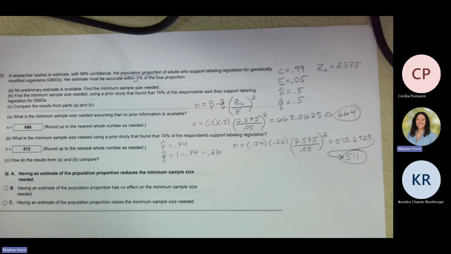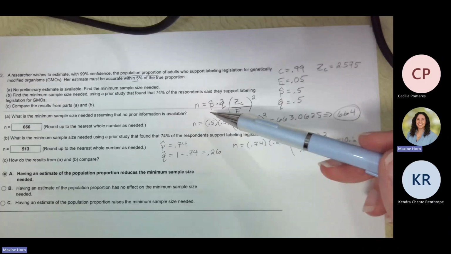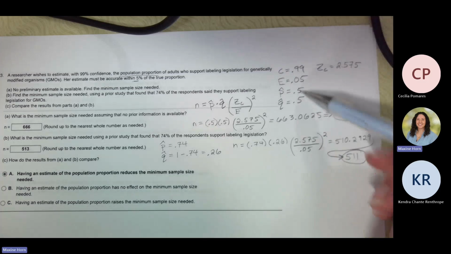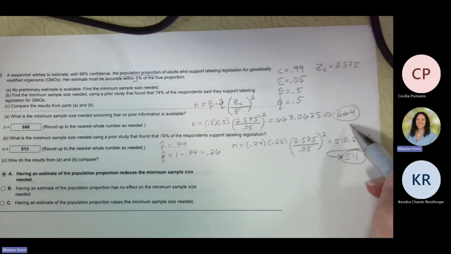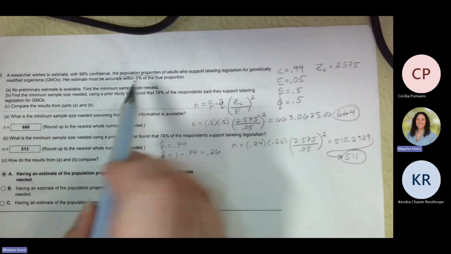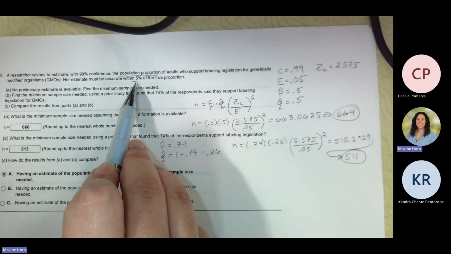And then how do the results compare? So remember what the difference was here. So in the first one, we had no background information, right? We didn't have a previous study. We were having to assume 0.5 and 0.5 for the p hat and the q hat. So when we did that, we needed 664 people as a minimum sample size in order to be 99% confident that the true population proportion was going to be within 5%.